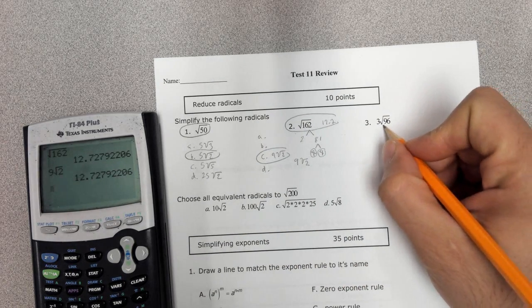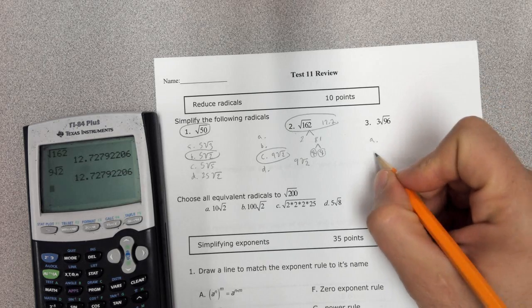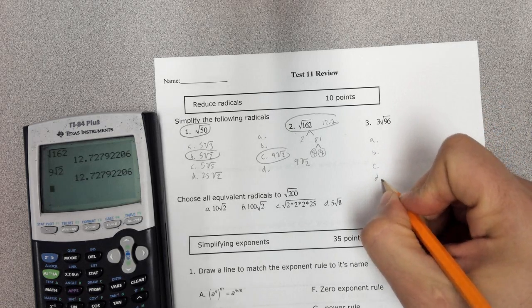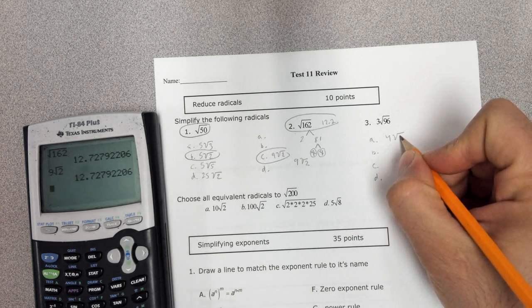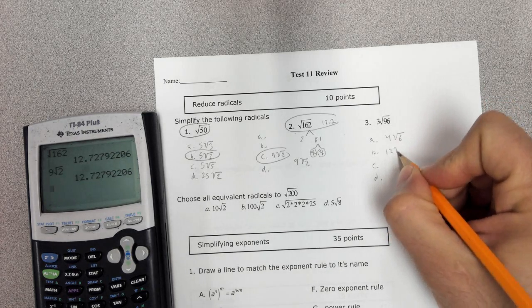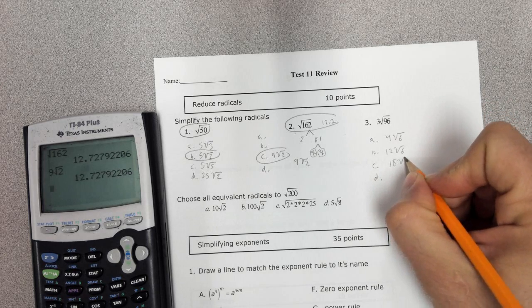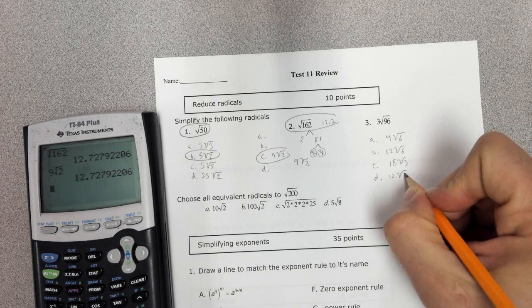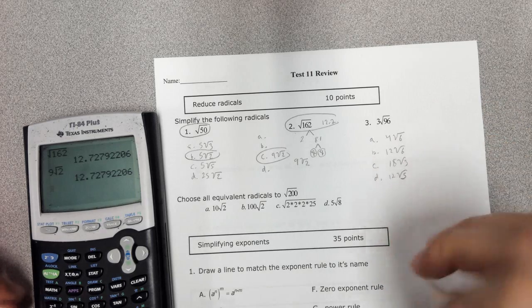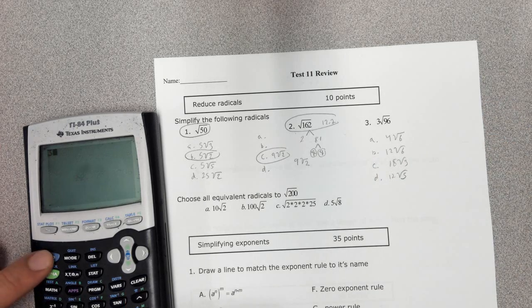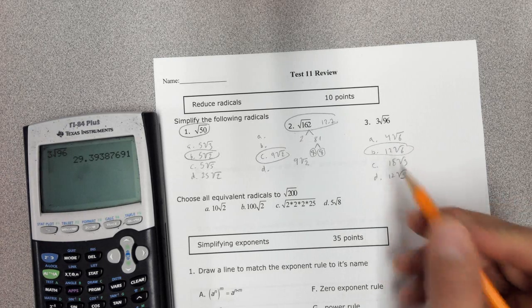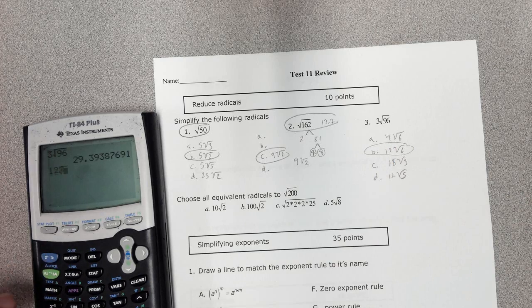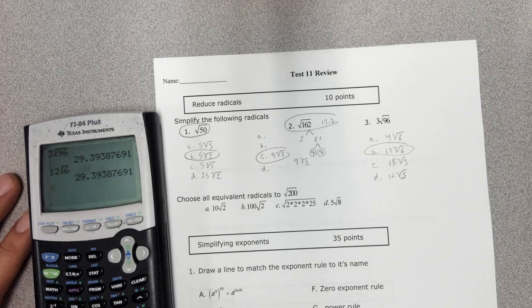In order to make it a little bit harder, sometimes they'll put a number in front of the radical. And again, that's not a big deal at all. All you have to do again is plug into your calculator. And it still works if there's a number in front of it. And then pick an answer choice to see if that would work. Until you find one that matches.